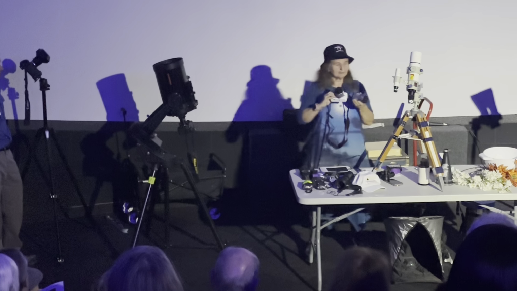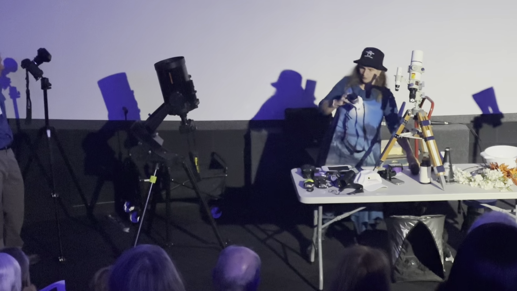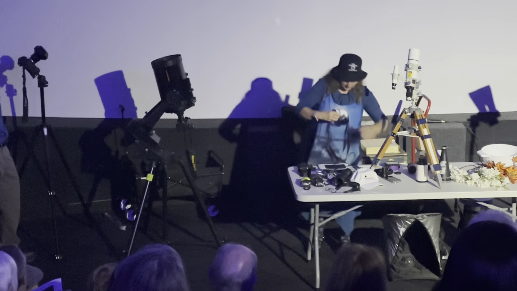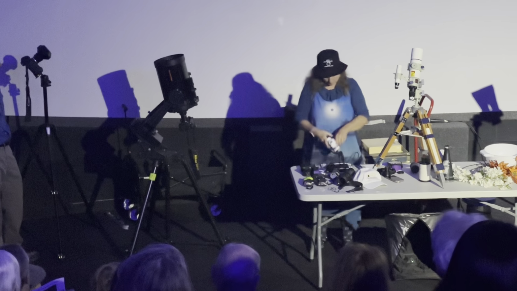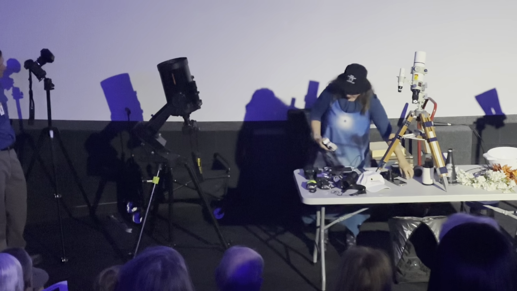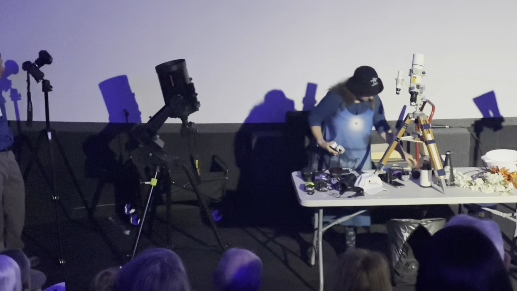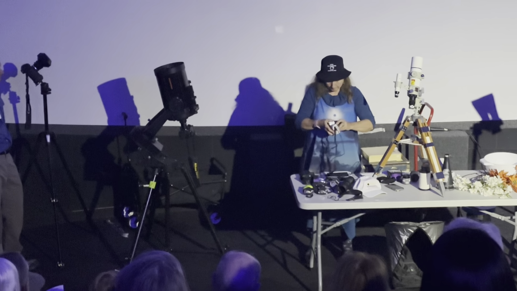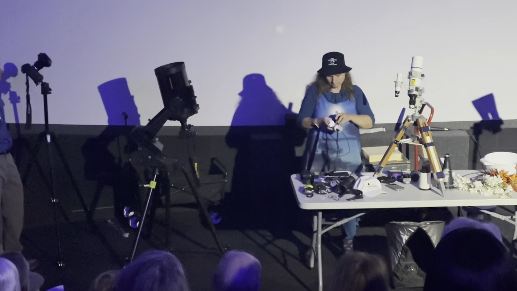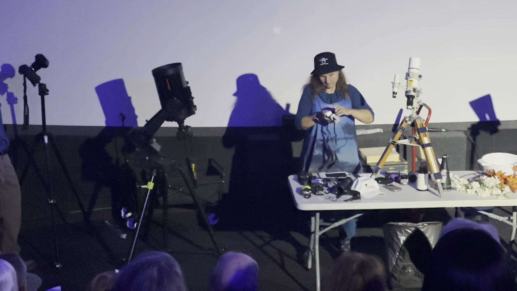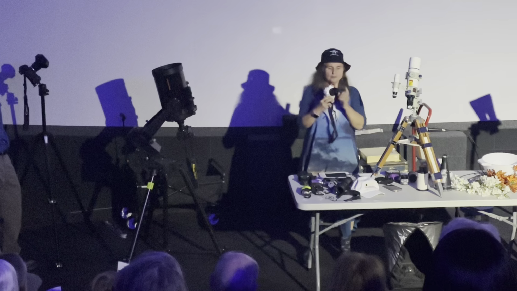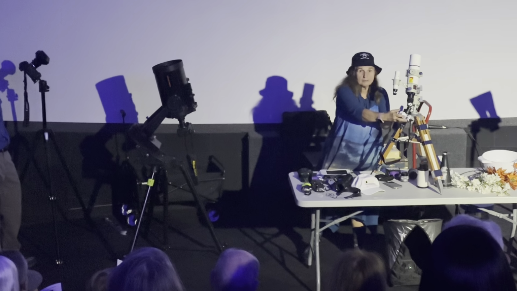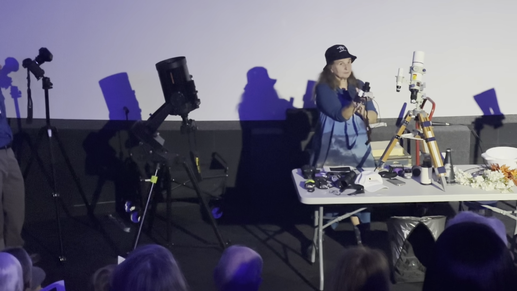But at any rate, this is the kind of telescope you can use, and to hook a camera to a telescope, you hook this to it, and that goes right in the eyepiece. It's called a T adapter.